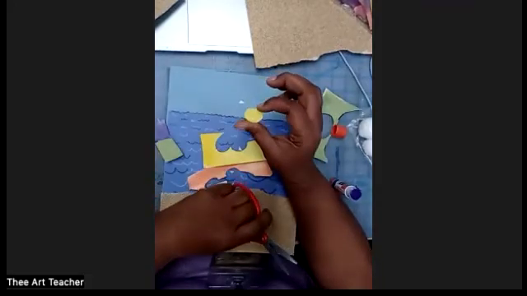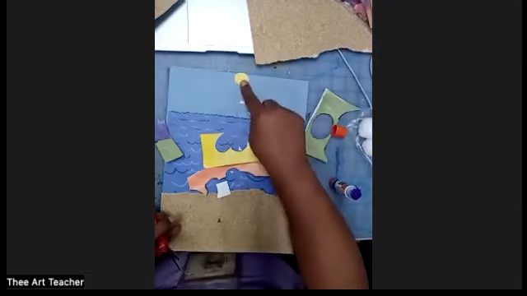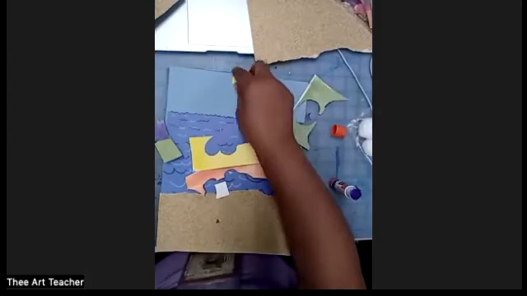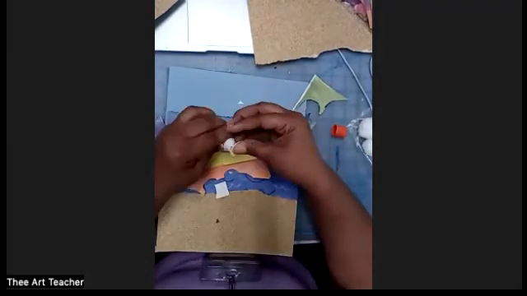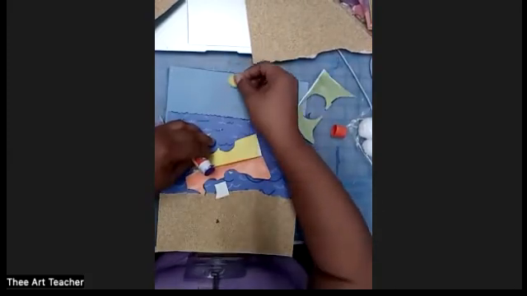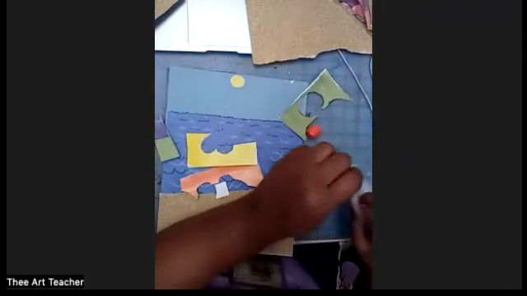And so this is going to be my sun. Now you get to decide. Am I going to send it middle of the day, early in the morning, or going in the evening? I think I'm going to go with middle of the day. So I'm going to just go ahead and use my glue and put some glue on the back. And let me get these little pieces out the way. And I'm going to glue my sun down. Sun down. That was funny.